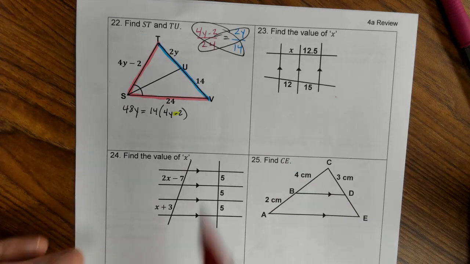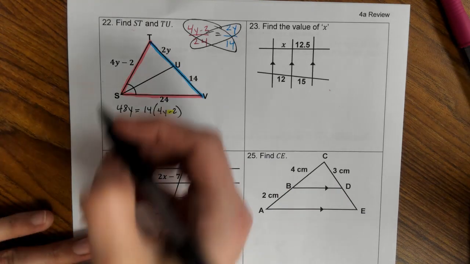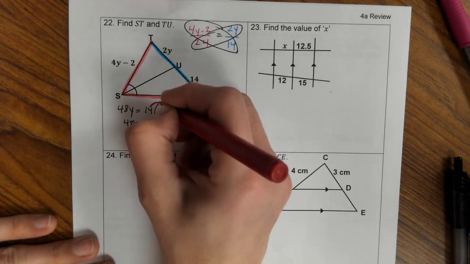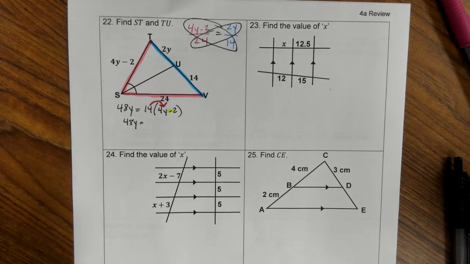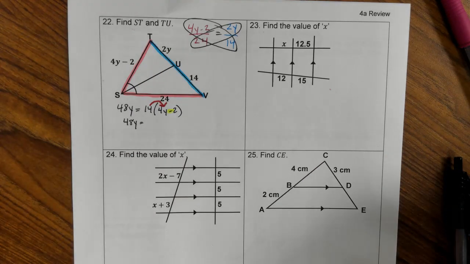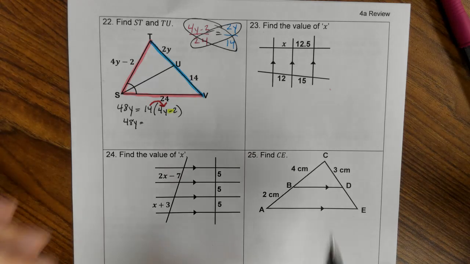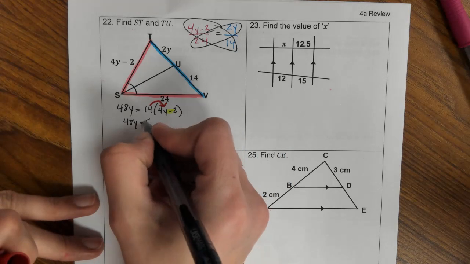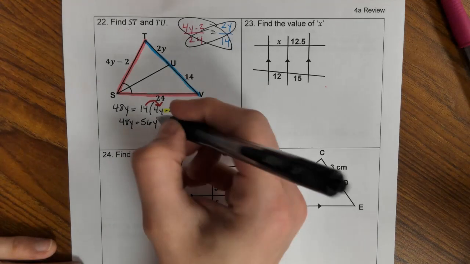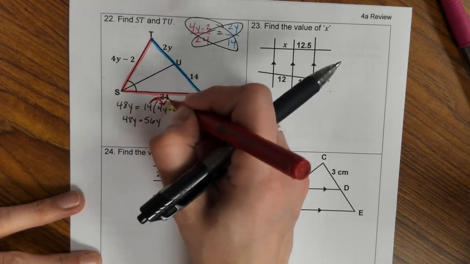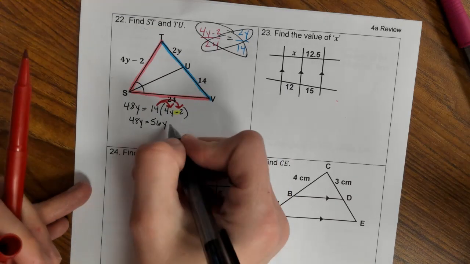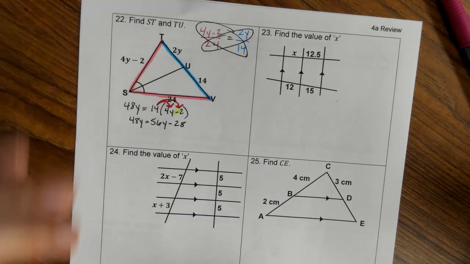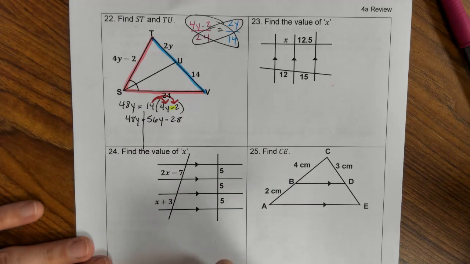So my distribution, let me break down my 48y real quick. 14 times a 4y, what did I do with my pen? There it is. 14 times a 4y is going to give me 56y. And then I've got my 14 times a negative 2, so I'll have a negative 28. All right? Again, we're going to see that zero out on one side for a little bit.